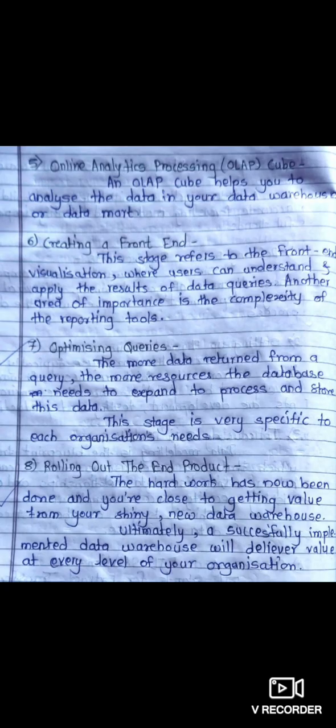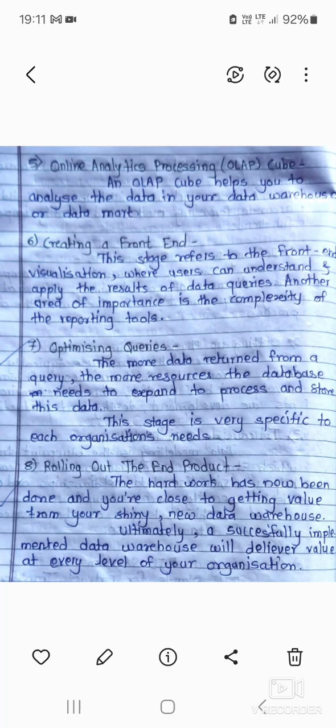Next step is online analytical processing, that is OLAP Cube. And OLAP Cube helps you to analyze the data in your data warehouse or data mart. Creating a front end. This stage refers to front end visualization where users can understand and apply the results of data queries. Another area of importance is the complexity of the reporting tools.